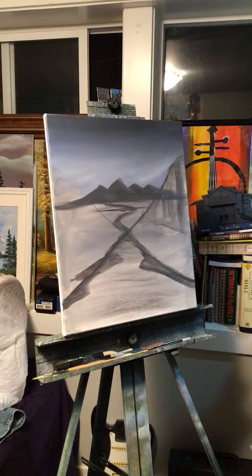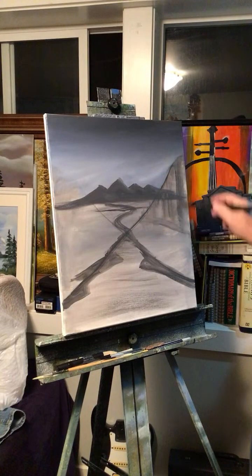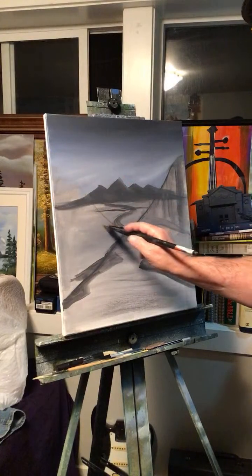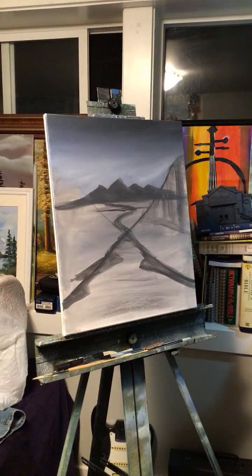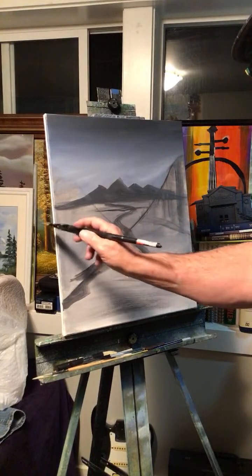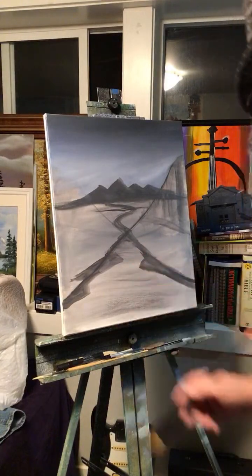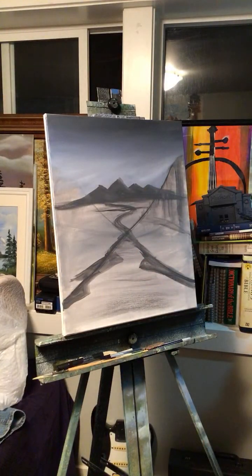Let me give it a second to dry. But what I'm going to do here, there's going to be trees coming down here and trees coming down here. And we're going to have a few hills down here. I'm designing this on the fly. Let's put our water in right now while we're waiting for the mountain to dry.